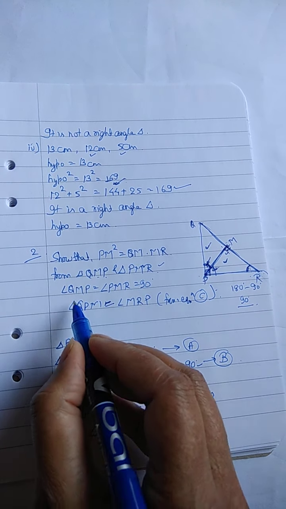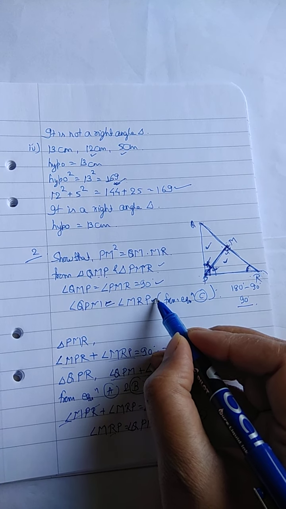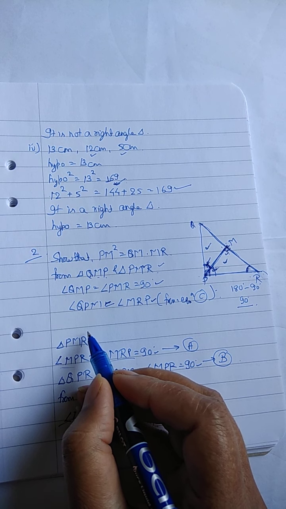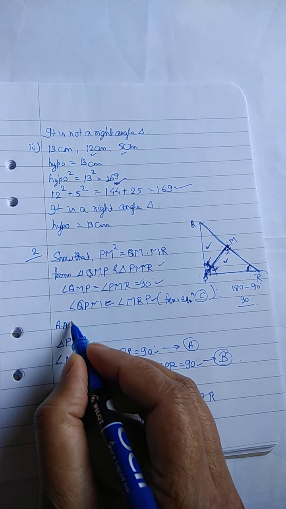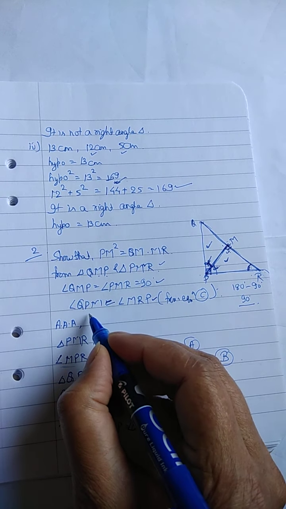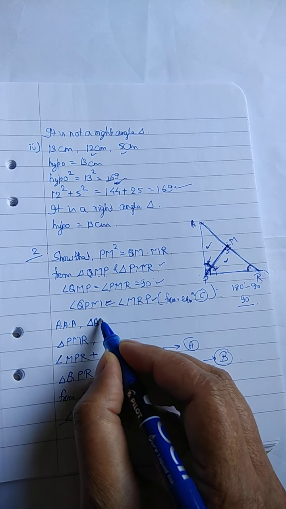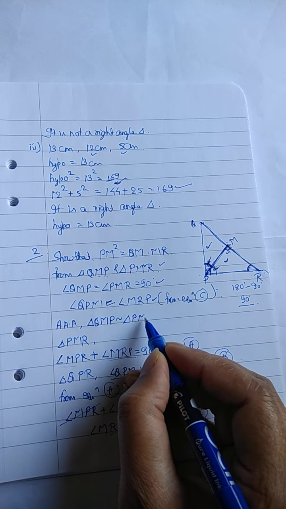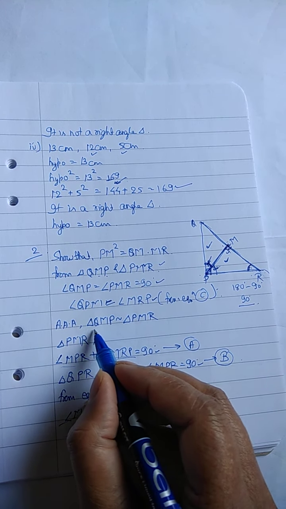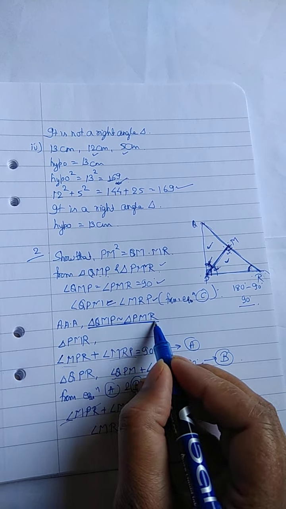So now, since two angles are equal, the third angle will be automatically equal, correct? So according to the angle similarity criteria, triangle QMP is similar to triangle PMR, right? Now we are able to prove these two triangles are similar.